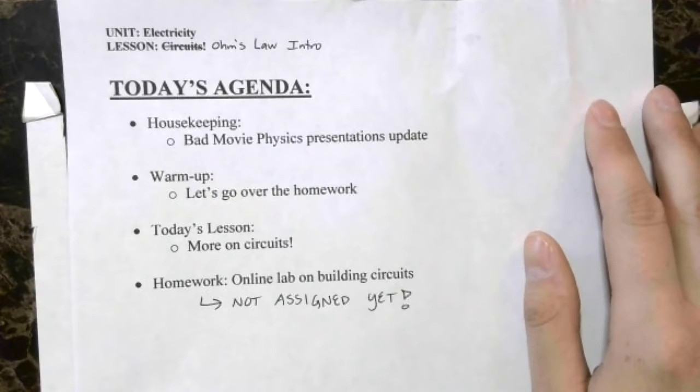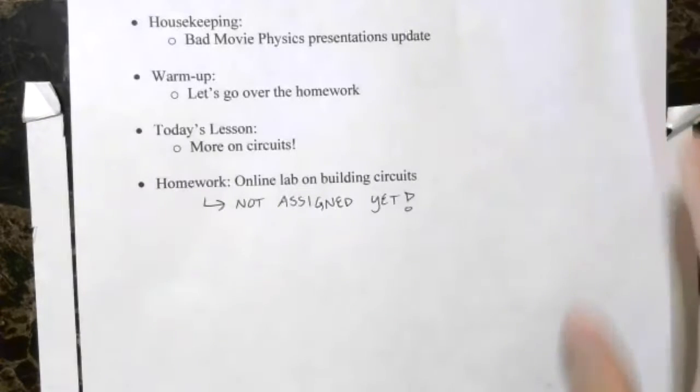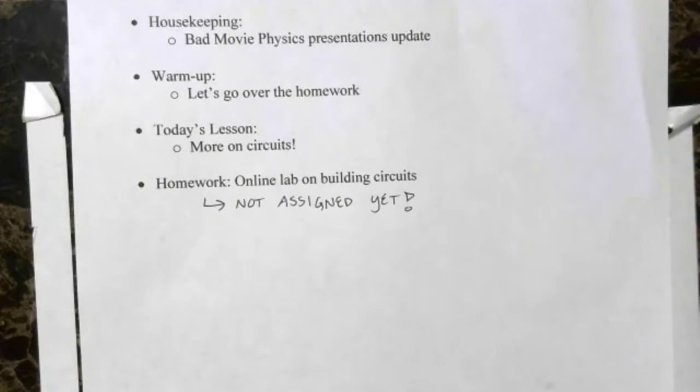Okay, for a warm up, we're going to go over some of the tougher stuff on homework. And then today's lesson, we're going to go into Ohm's Law. And I was going to give y'all homework, but luckily for y'all, I didn't finish it yet.